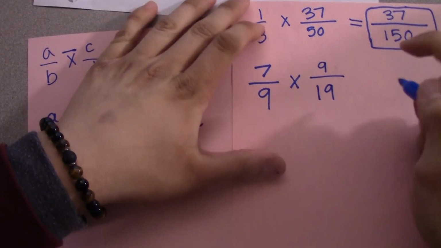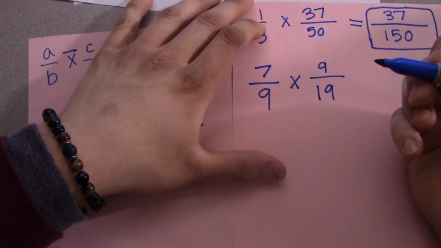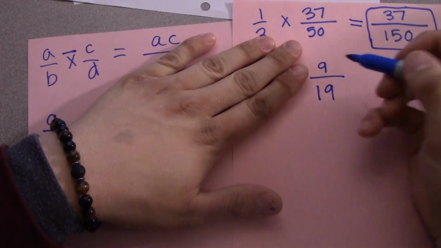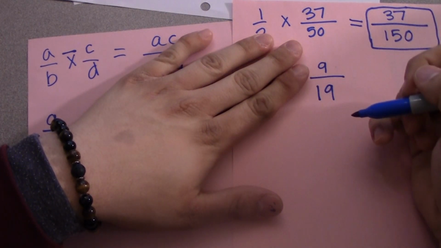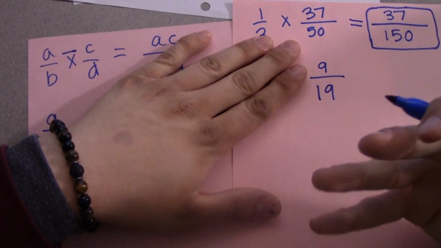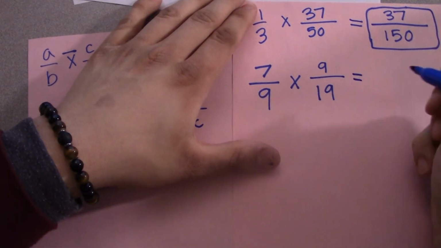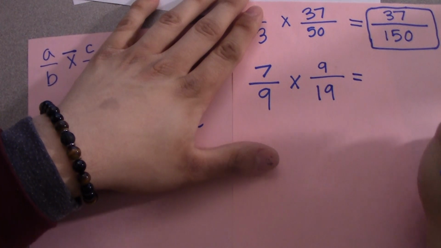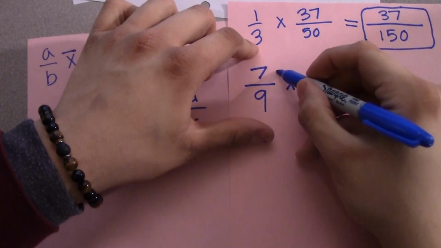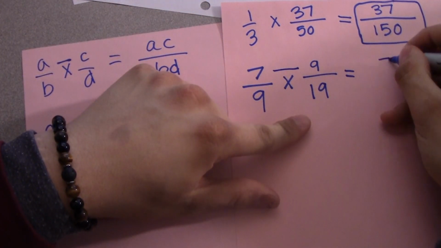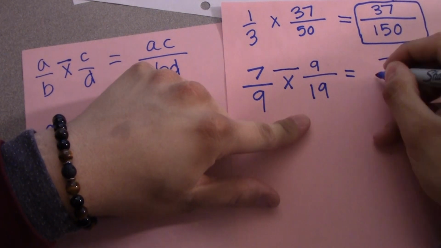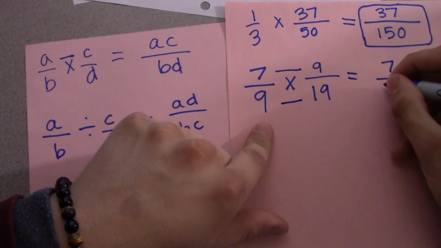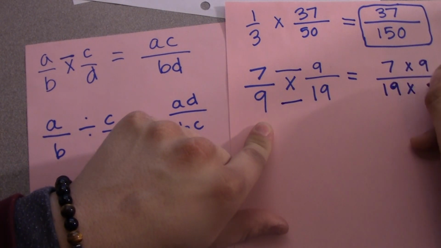So if I gave you something like this, 7/9 times 9/19, what would that be equal to? Well, again, we do the direct multiplication. So I would do 7 times 9 divided by 9 times 19. But I'm just going to write it backwards here for a second.